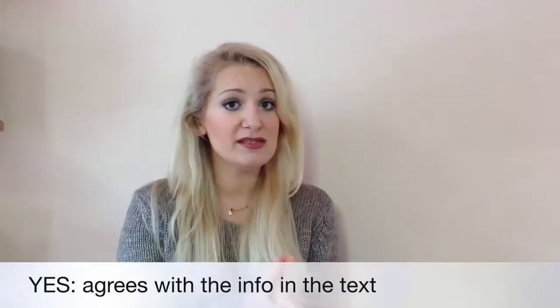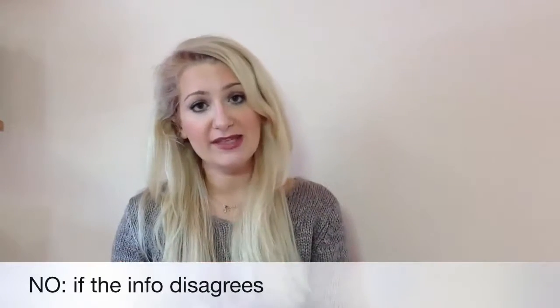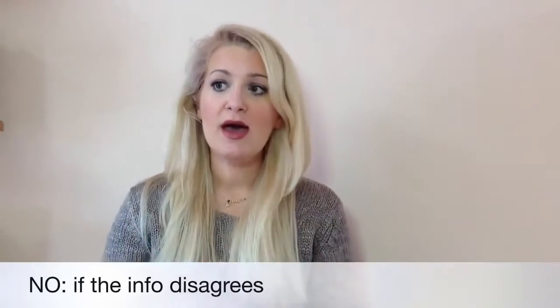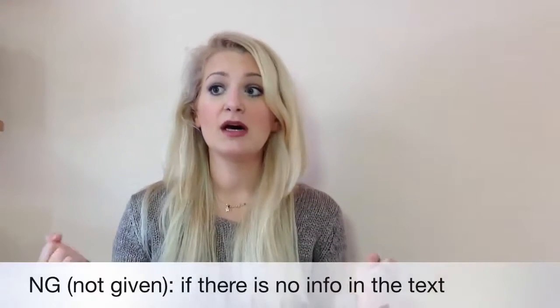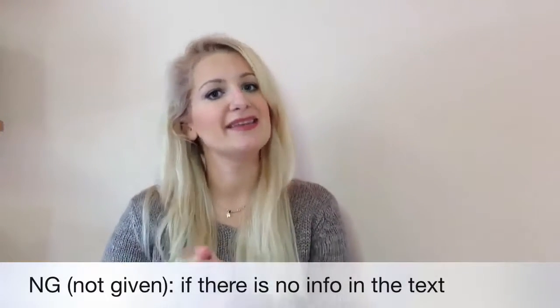If the statement disagrees with the information of the text, you answer no. And if there is no such information whatsoever in the text, in this case you answer not given. All in all, you have to be able to distinguish different ideas and views in the text, okay?